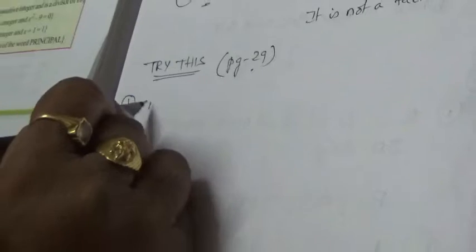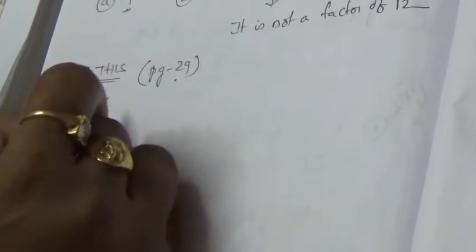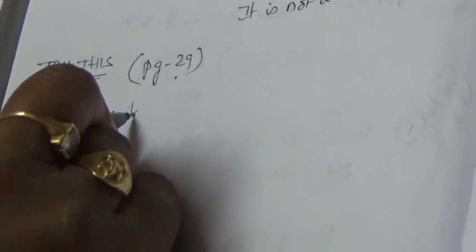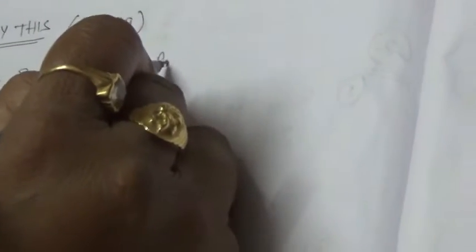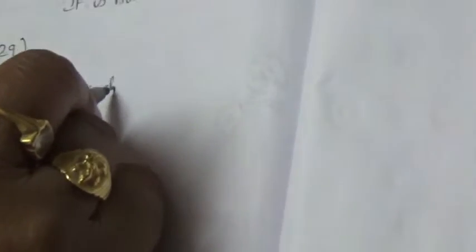So I'll choose B is equal to the set of triangles, all types of triangles: equilateral triangle, right angle triangle, scalene triangle, acute angle triangle, just like this.